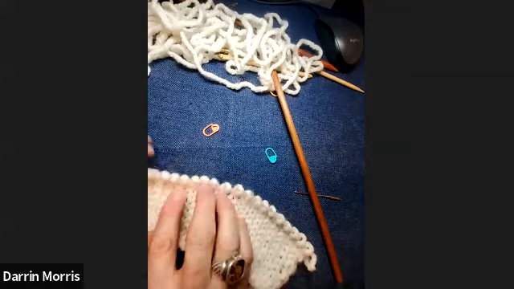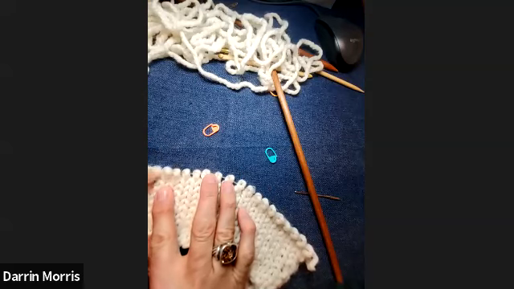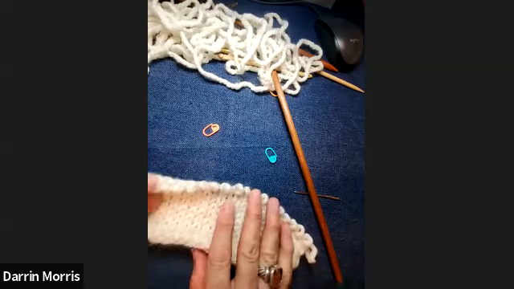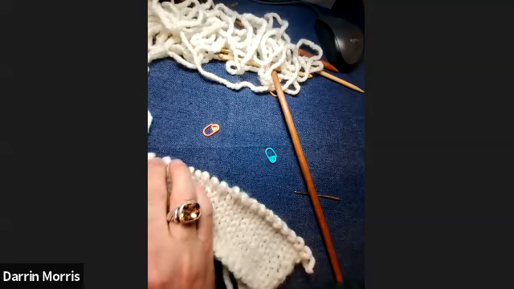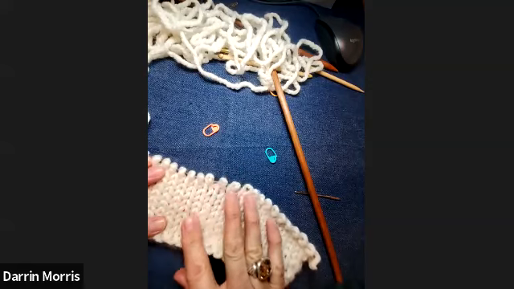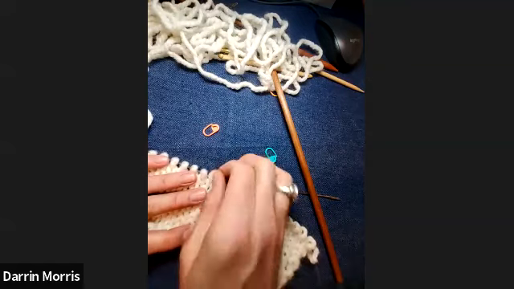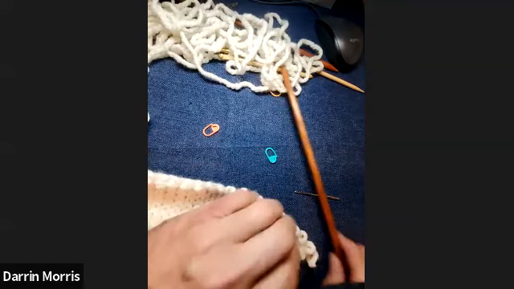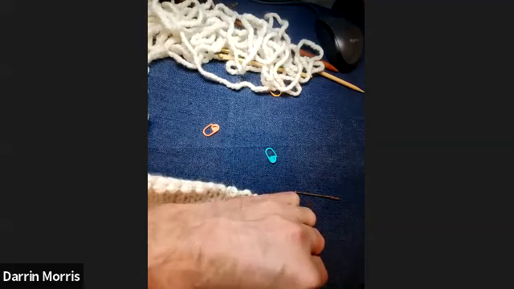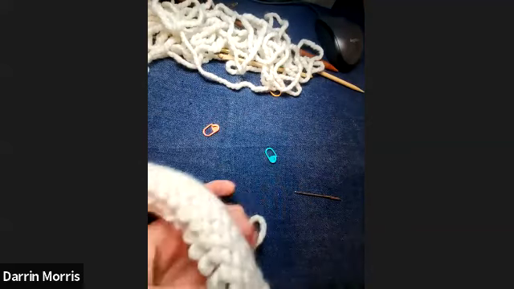So maybe after all you've been through, you feel like you need to take a break. You can put this away and have a snack and then come back when you feel like you're ready, and it's not going to unravel. Everything's going to be perfectly safe because they're not live stitches. And then you just reinsert.